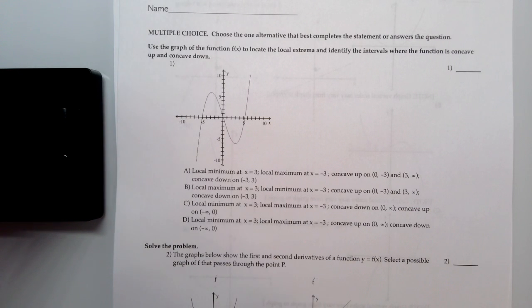Okay, so now let's look at those multiple choice questions. First one: use the graph of function f(x) to locate the local extrema and identify the intervals where the function is concave up and concave down.